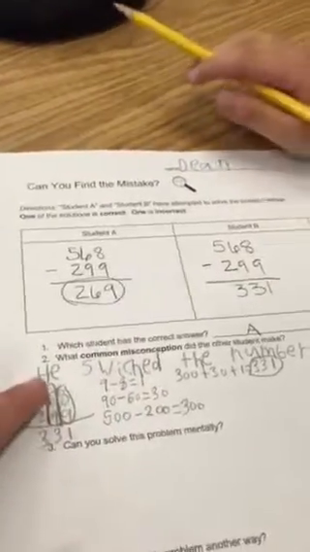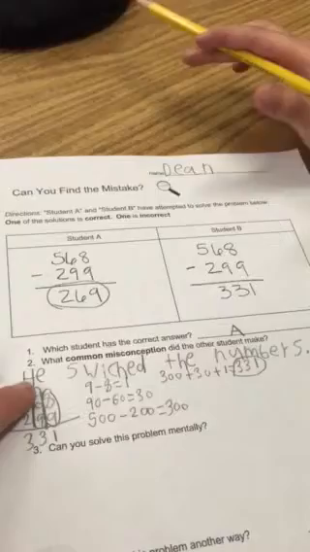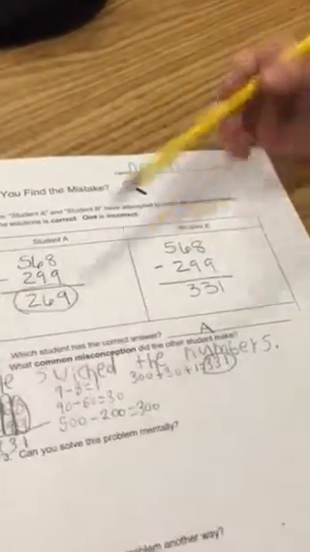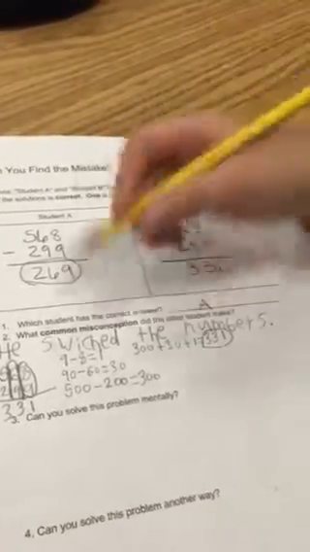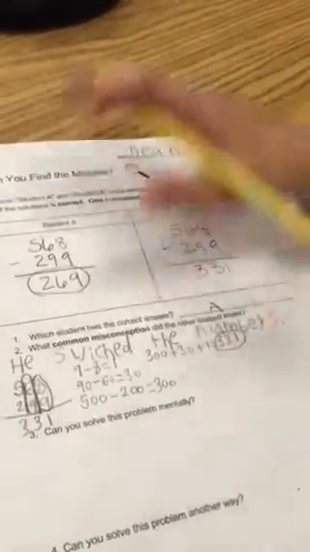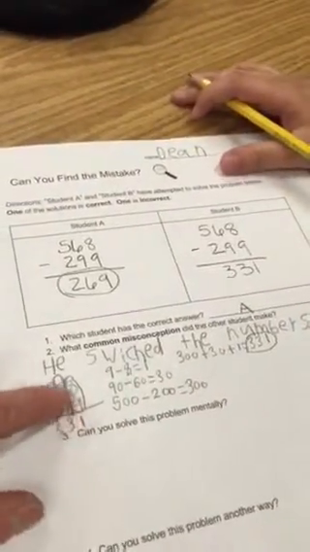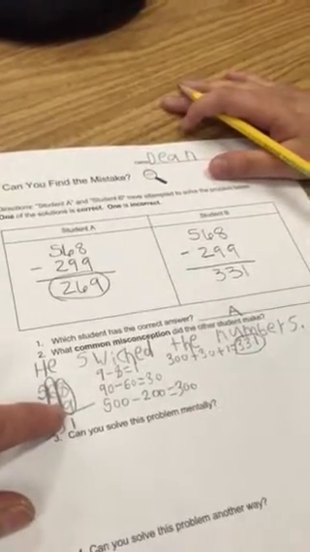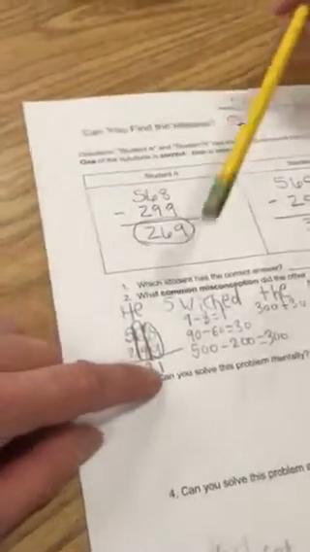Can you explain what is the misconception that Student B had? Well, he switched the numbers for like 6 minus 9. You can't do that. And 8 minus 9, you can't do it. Yeah, if you have 8 and you subtract 9, it doesn't really make sense. We haven't really talked about this, but you end up with a negative number. Negative, yeah. Yep, and we can't have negative numbers in this digit.